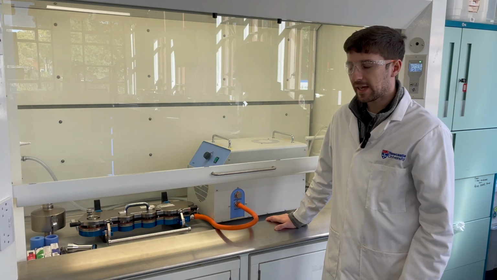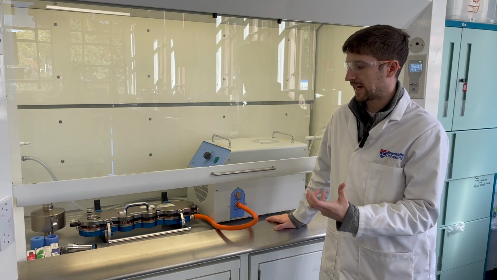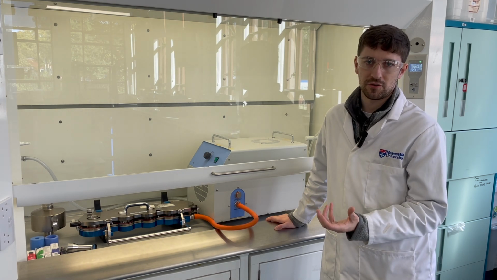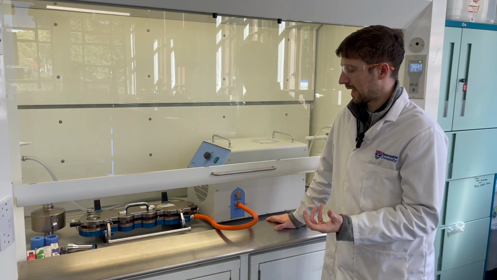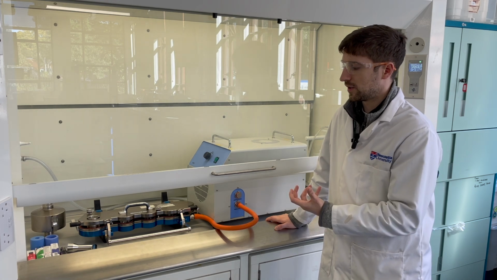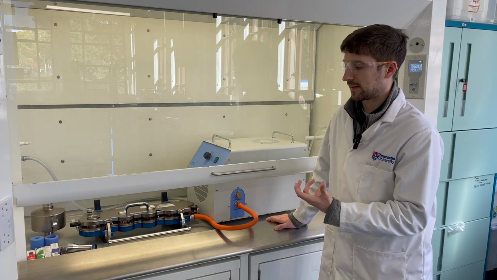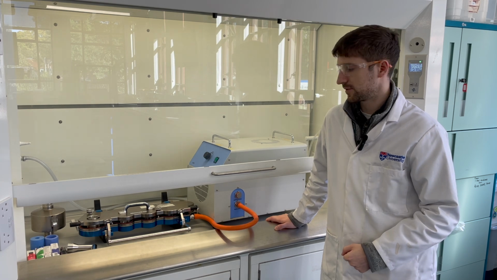But in our experiment, we're going to be looking at how vapes deliver drugs into the deep lung and trying to see that come together for us.